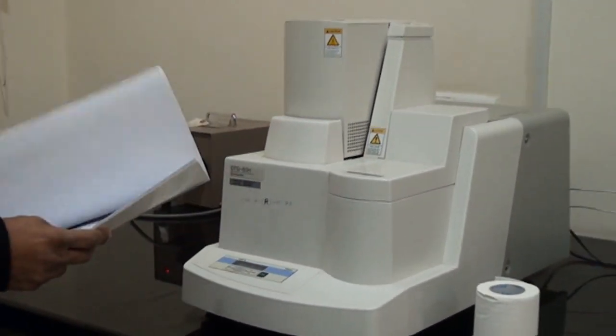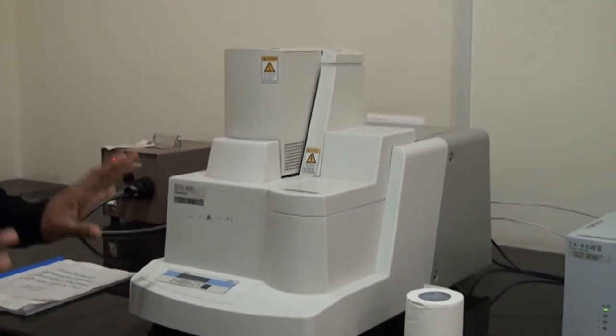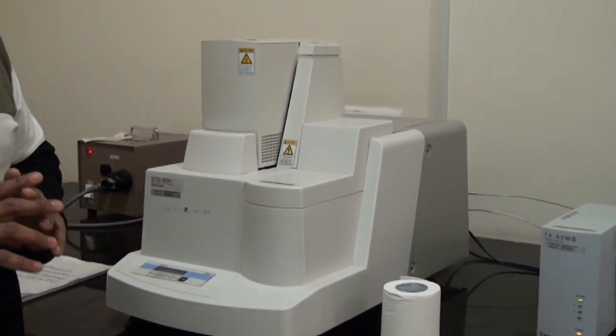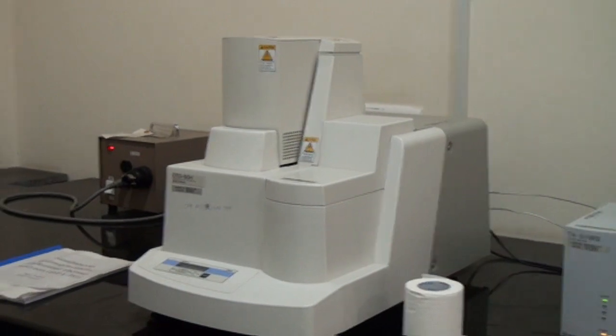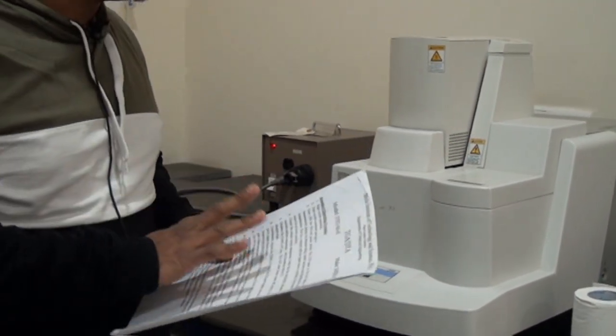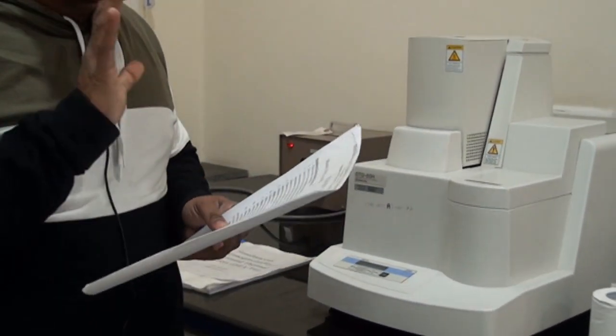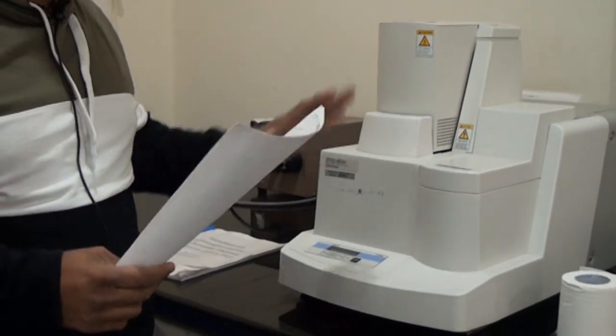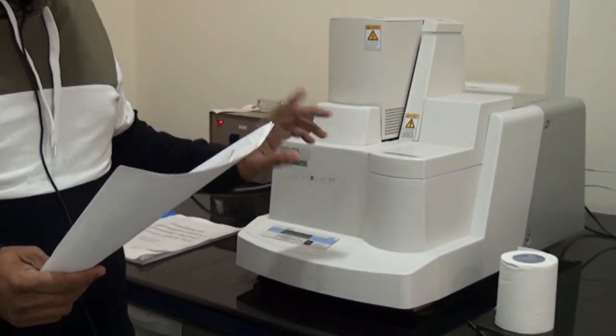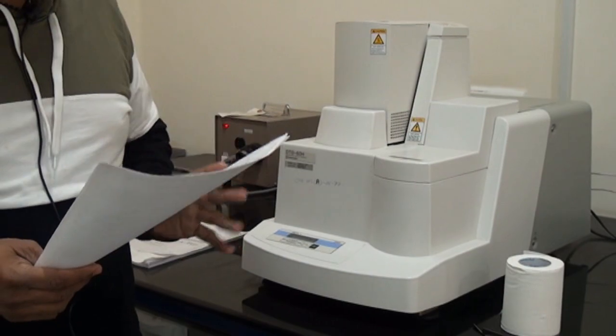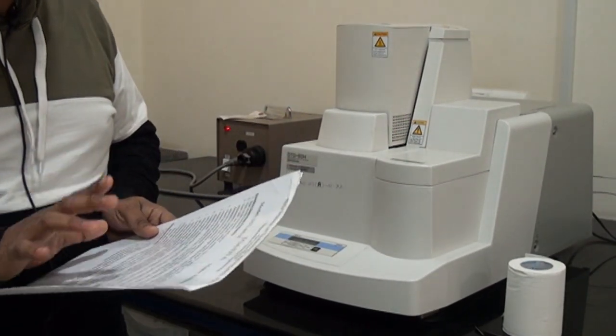Once you fill in the logbook, before starting your experiment you need to go through the procedure. You need to completely study the TGA manual. After reading it completely, then you perform the experiment. Before starting the experiment you have to be thorough with your manual; only then can you start.